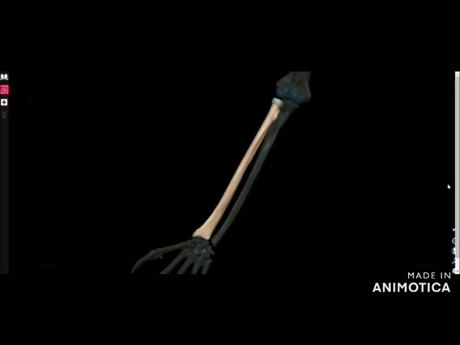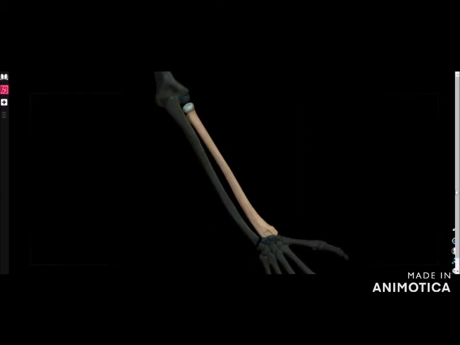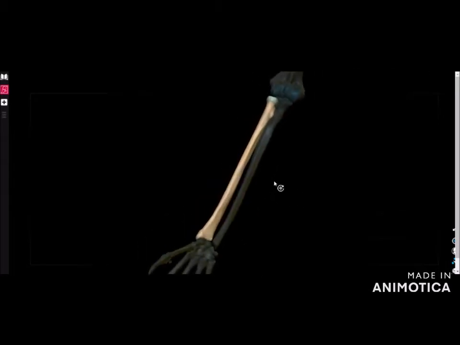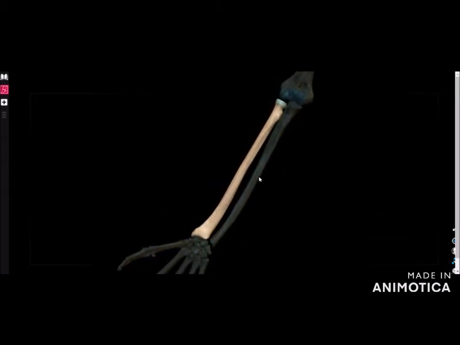And first, just a quick overview. This is the outer bone on the thumb side. And so when we take a radial pulse, we are dealing with the radius. And there's the head. There is the radial tuberosity.